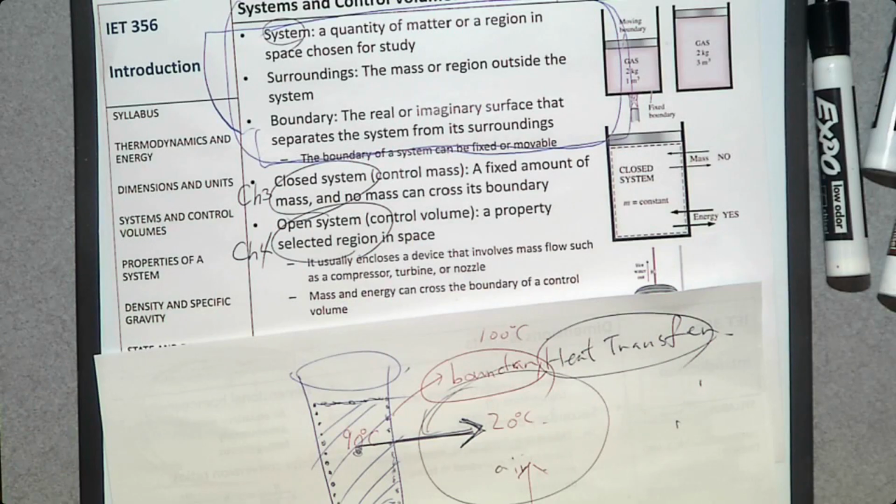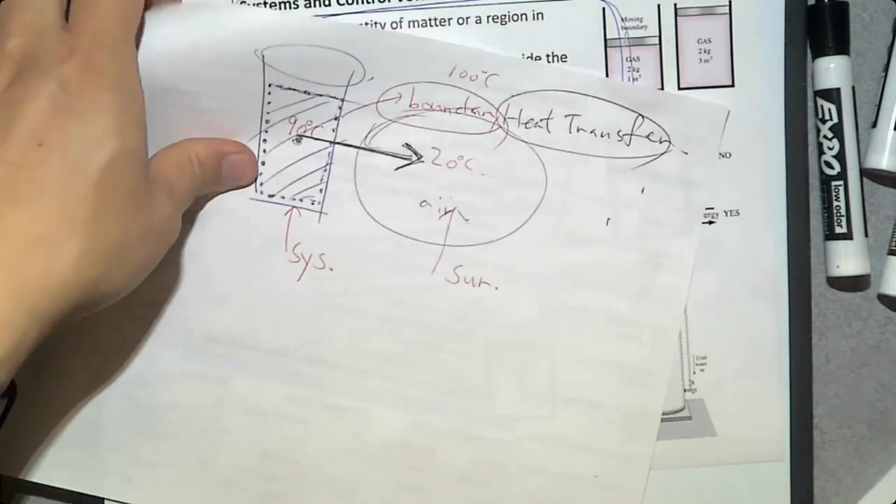Then let's talk about an example. Previously, I told you that the first law is conservation of energy principle, and the second law is the direction of heat transfer.